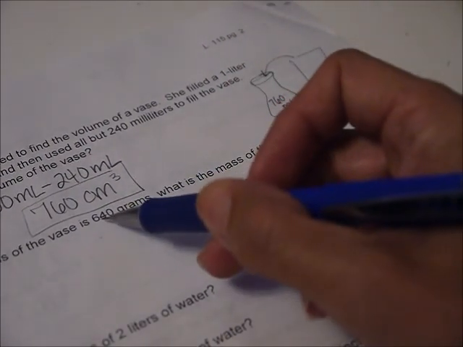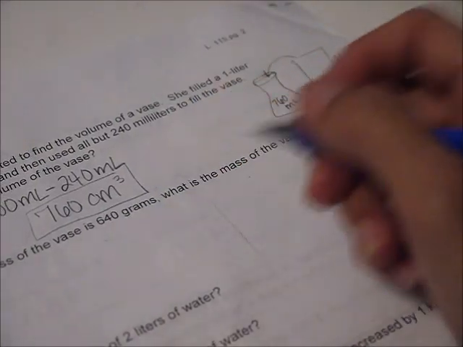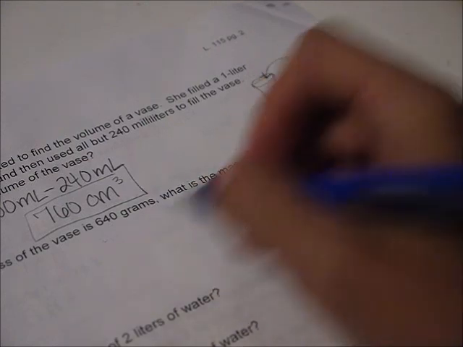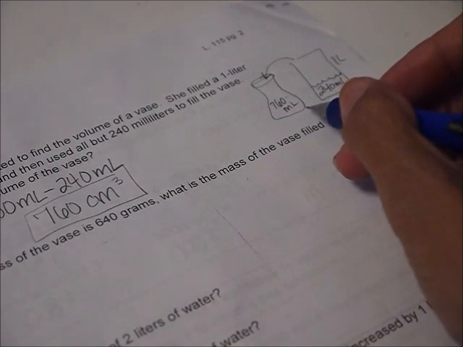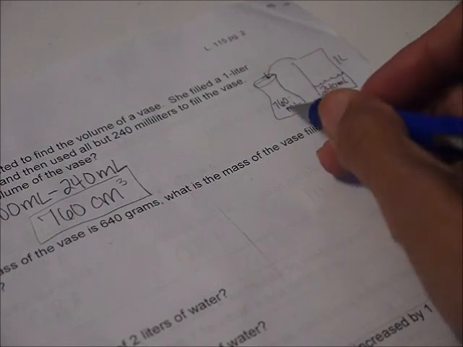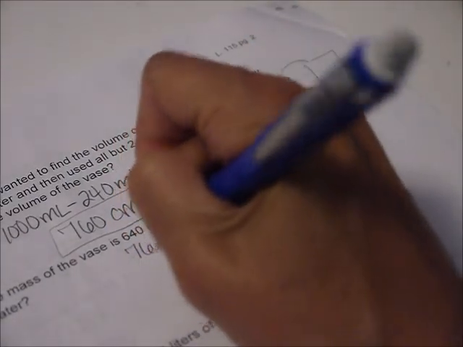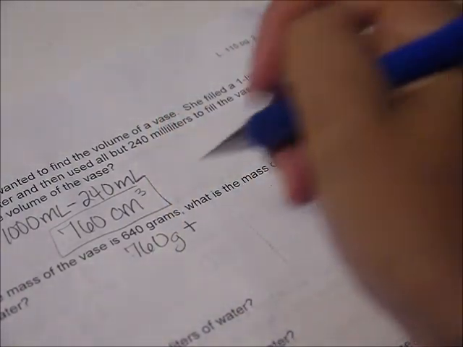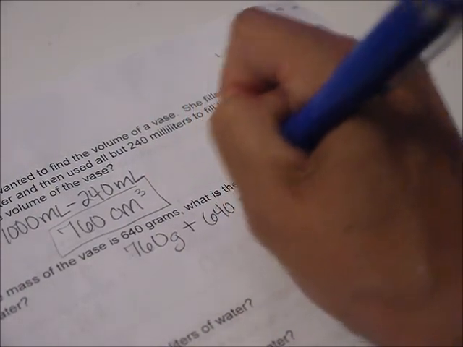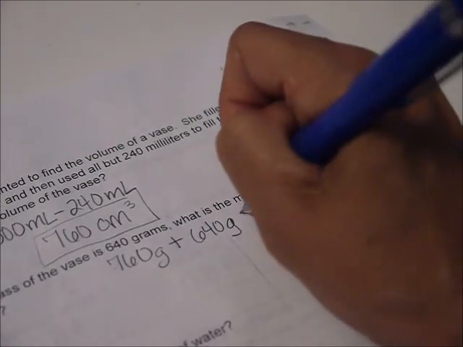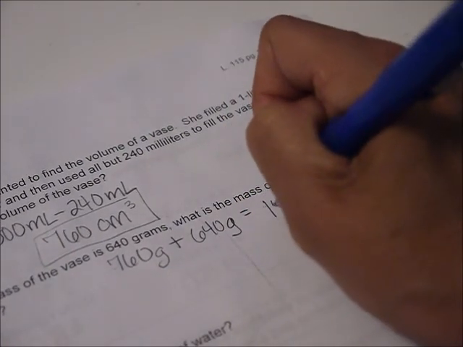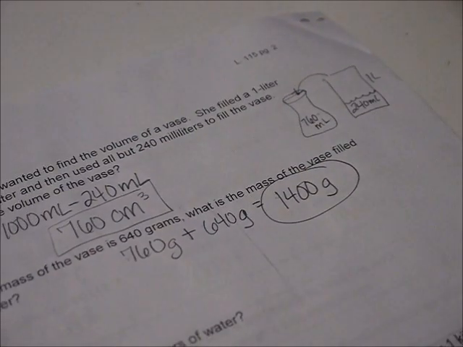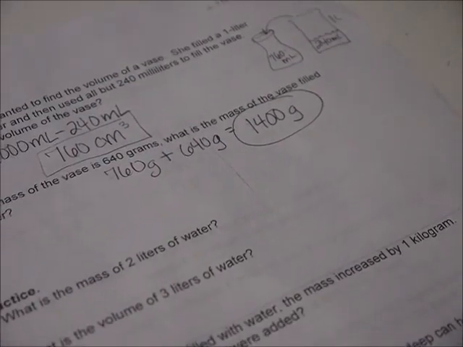If the mass of the vase is 640 grams, what is the mass of the vase filled with water? Okay, so we added mass to it, right? So the mass of the water that was poured in there is 760 grams plus the amount that the vase was, and altogether we get 1,400 grams. Okay, so really understand these conversions a little bit.